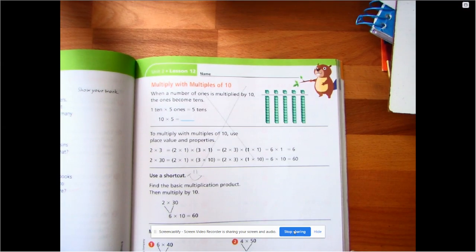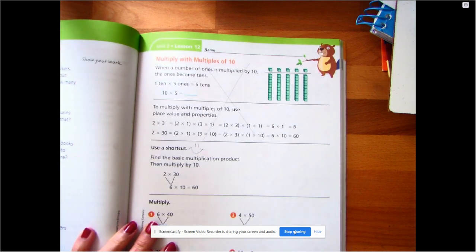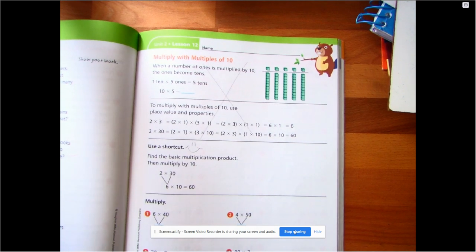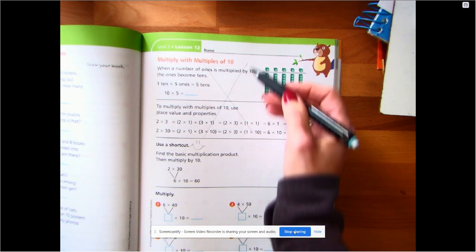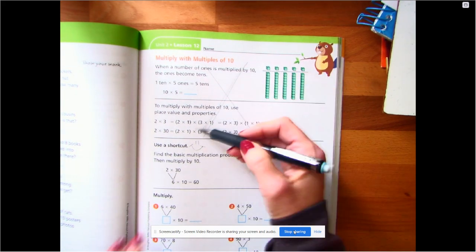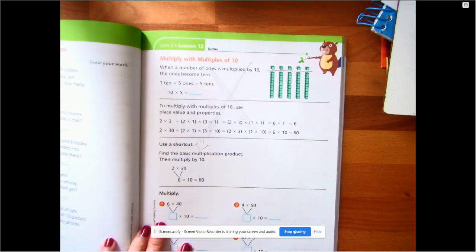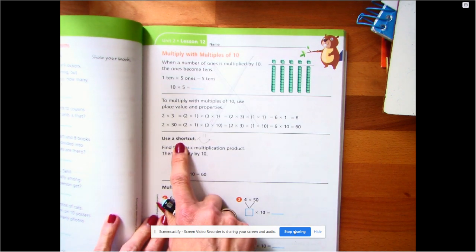Hey, third graders. We're going to start today on page 155 in your math journal. At the top of this page, there's always a lesson, and this lesson is a little confusing. So we're going to put a big X through this. Basically, they're telling us this long mathematical explanation, and then they tell us, oh, but you can use a shortcut. Okay, so we're going to start at the shortcut.